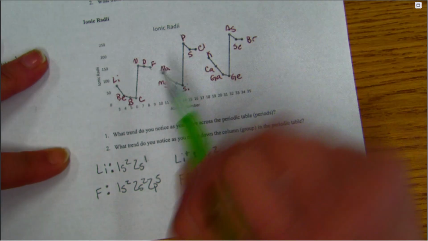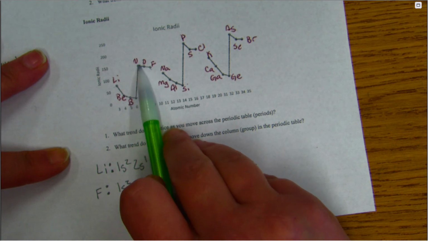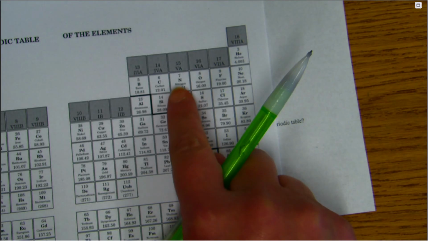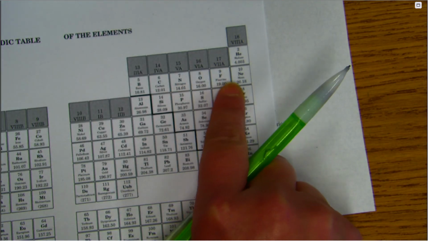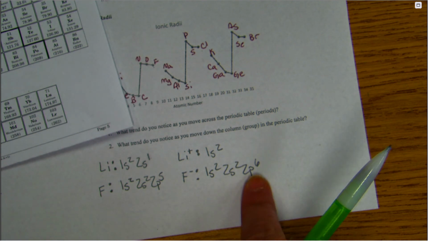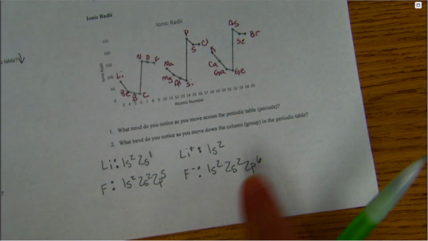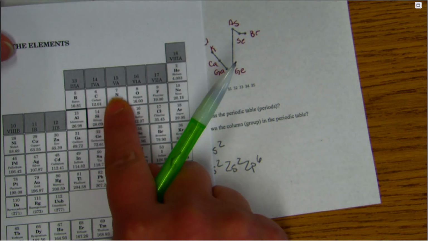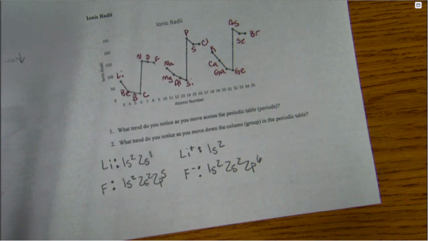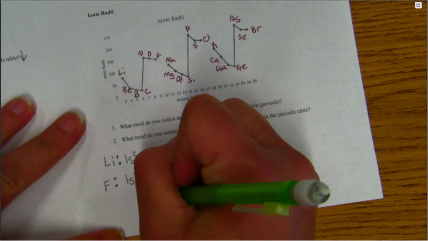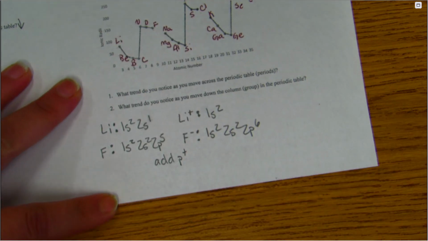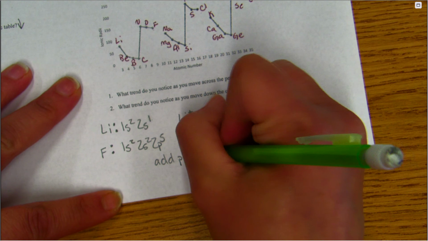Now, why do we see a decrease between oxygen and nitrogen? Oxygen and nitrogen, and even fluorine, are all on the second energy level. They all have two energy levels. What we see as we move across, though, from nitrogen to oxygen, is that we are adding protons. So by adding protons, we are increasing that effective nuclear charge.